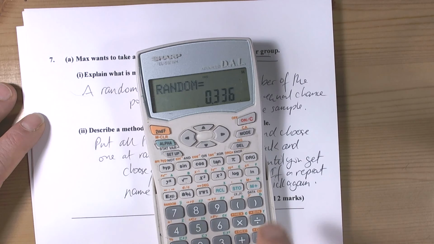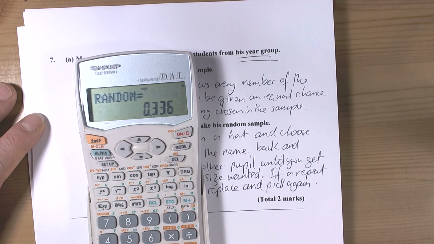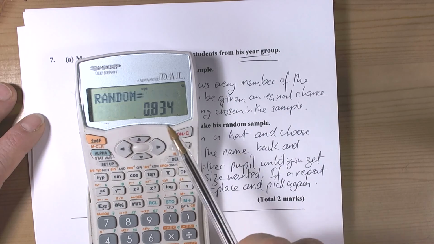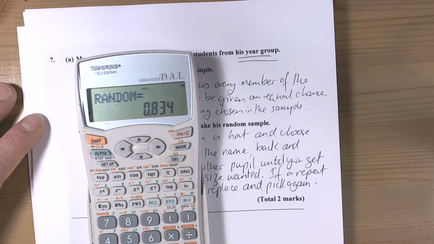And I could have allocated every pupil in the school a unique number between 0 and 1, so 0.001, 0.002, 0.003, every student gets a unique number, and then I just press a random key, and this would have chosen person 834 if there was 834 people available. But if there wasn't, then you just keep going until you get the numbers you want.